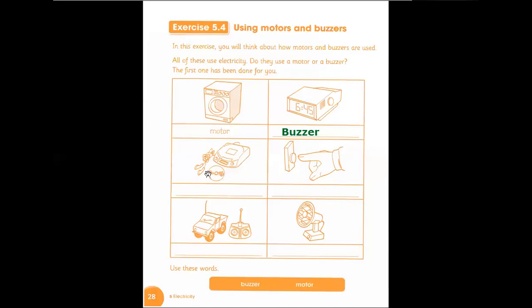Number two, CD player. There is an audio CD player. So what is this? It makes the CD spin. So it is a motor. So we will say it is motor, M-O-T-O-R, motor. Okay, doorbell. We have studied the doorbell. A doorbell makes sound. So we will say it is a buzzer.